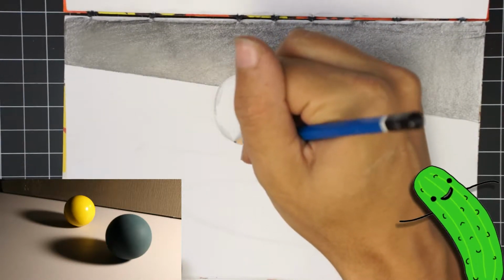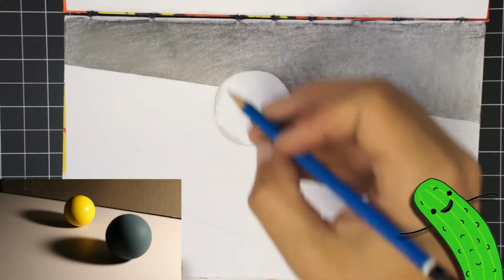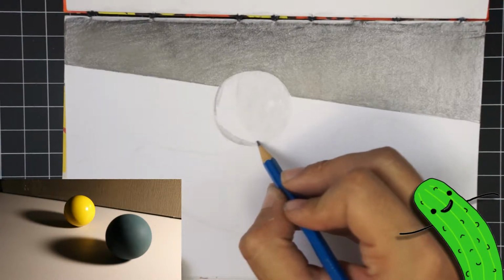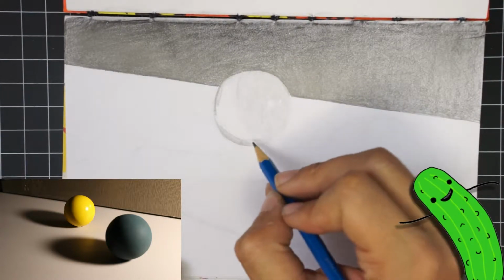Mr. B? Yeah, Q? Does the racquetball also have reflected light? Yeah, it does. It's just really small, but if you look closely at the bottom of the ball, you'll see it there.